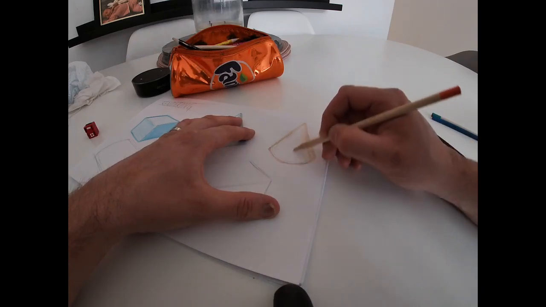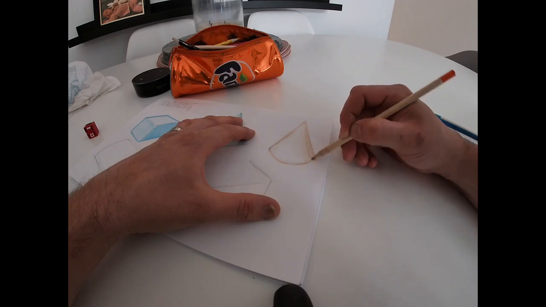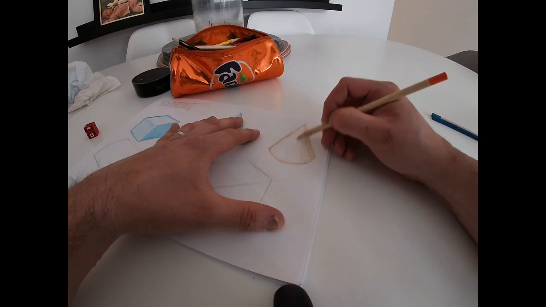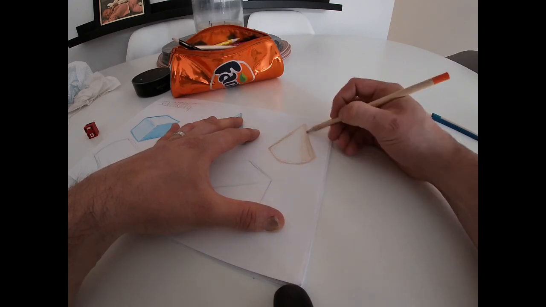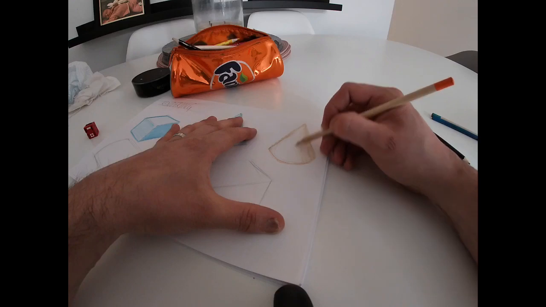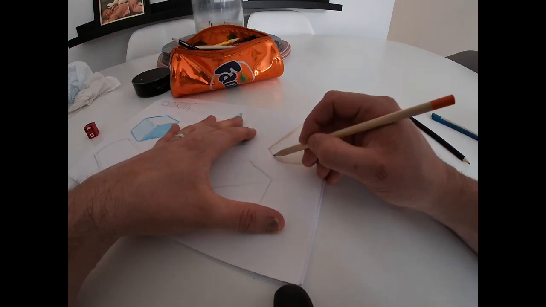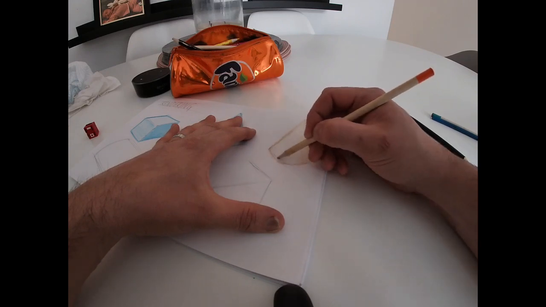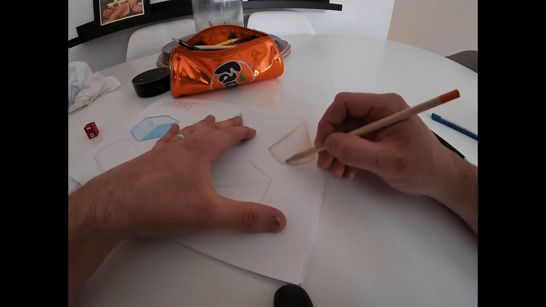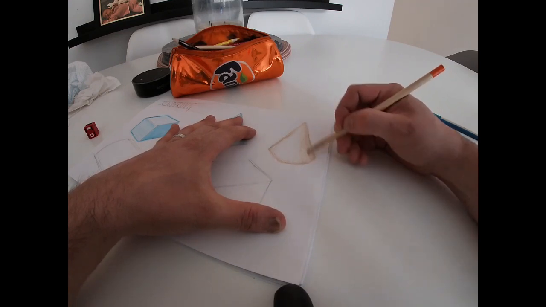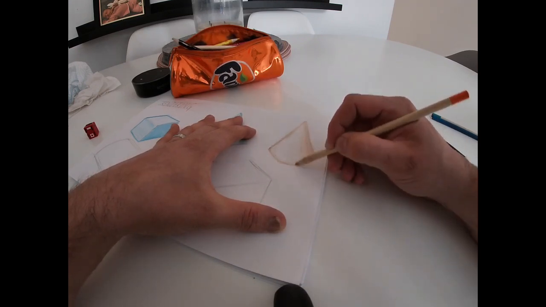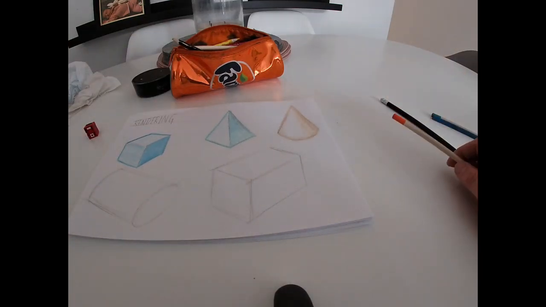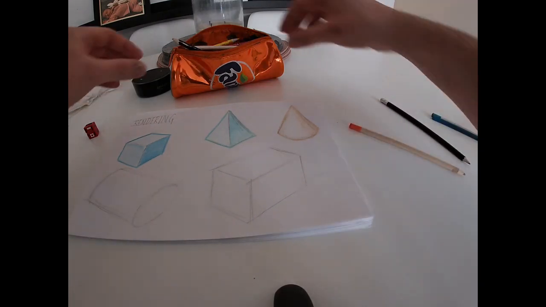What you should have, heavier, gradually getting lighter as you go round. You can leave like a white strip here. There you go.